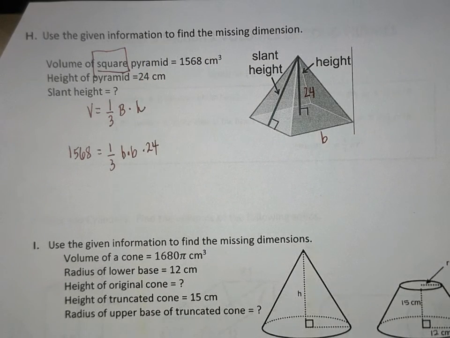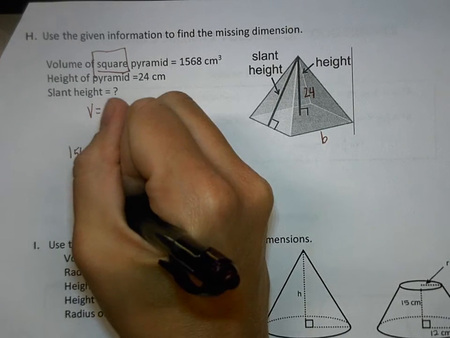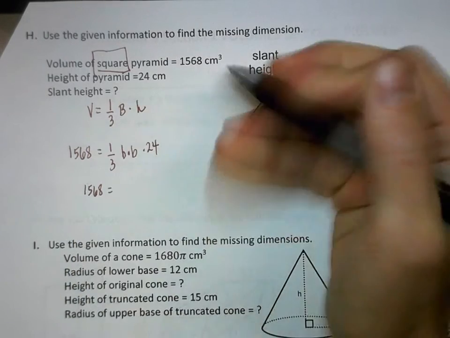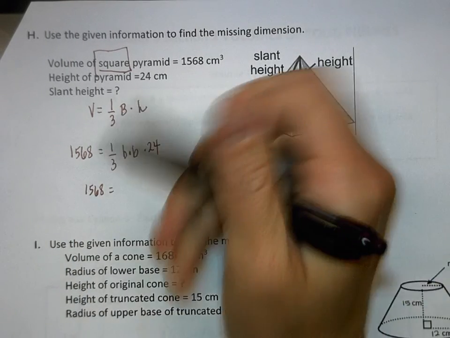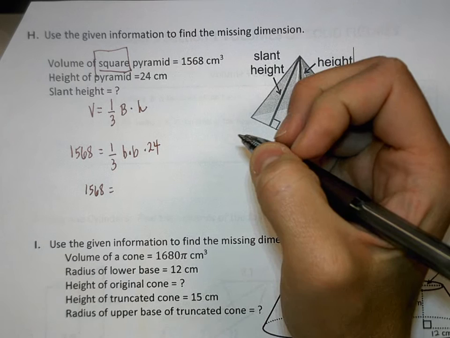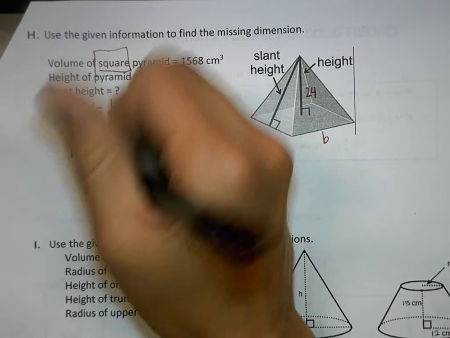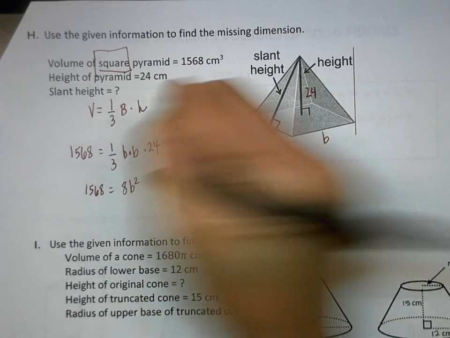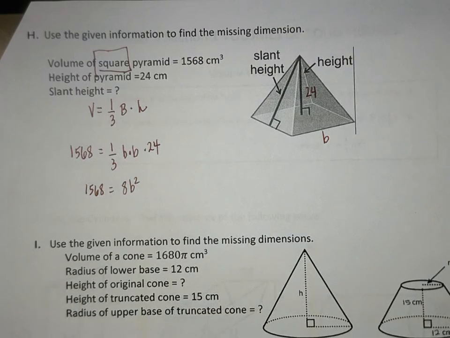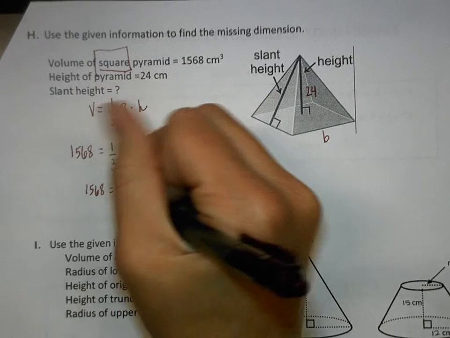Okay, so now we want to basically solve for B. Could I solve for B? Yeah, because it's the same variable. It's not like I have two variables in the same equation. So I'm going to simplify this a little bit. I have 1568 equals 24 times 1/3. That really is 24 divided by 3, which is what? 8. So I have 8b squared. And what would I do next in order to solve for b? Good. Divide by 8 to both sides.